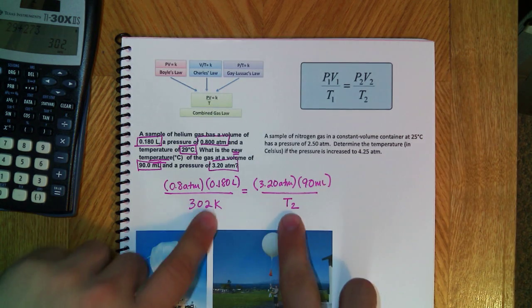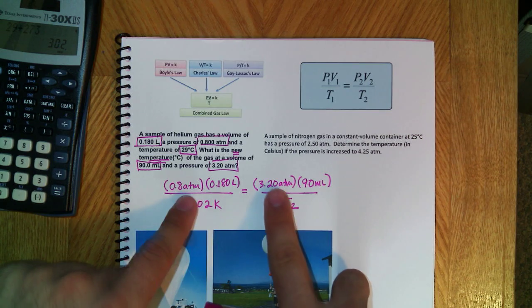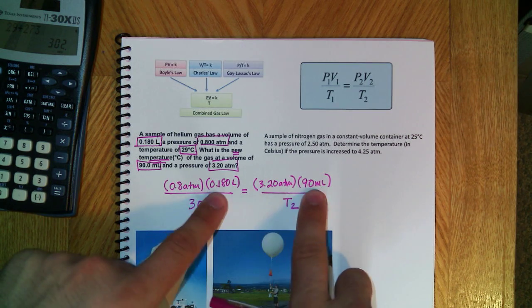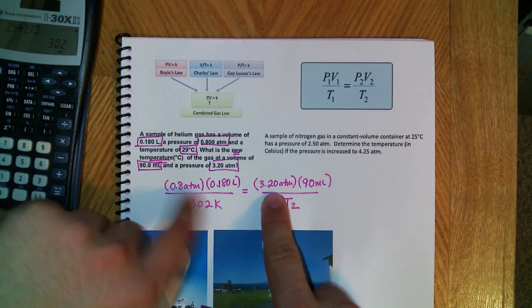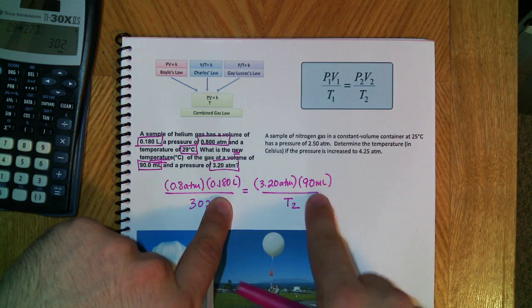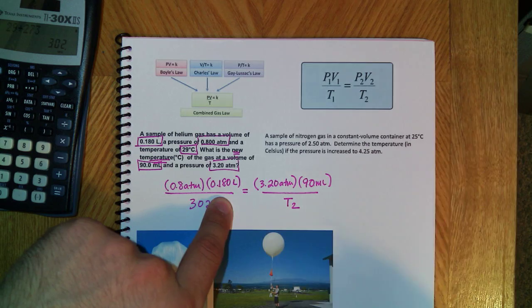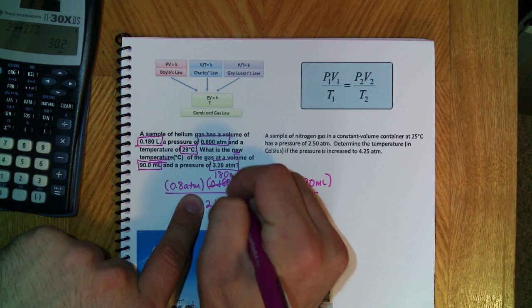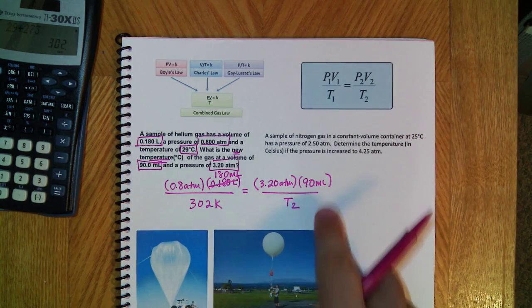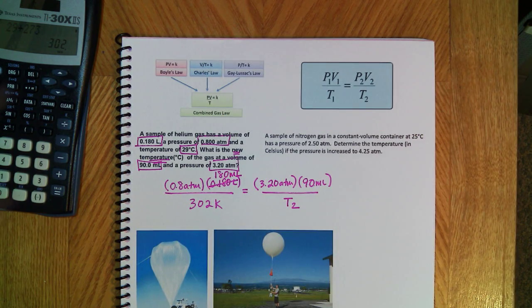The only restriction on units is that the temperatures have to be in Kelvin, but the units for pressure and volume need to be the same. They have to be consistent. Pressure's in atm, one volume's in liters, one is in milliliters, so you have to change one of them. I'm going to change this to 180 milliliters. If you change 90 milliliters to liters, you're going to get the same answer.